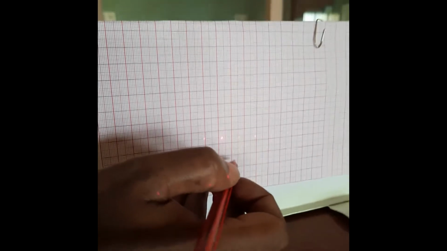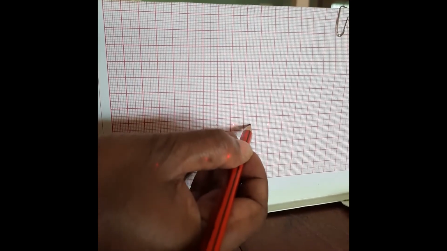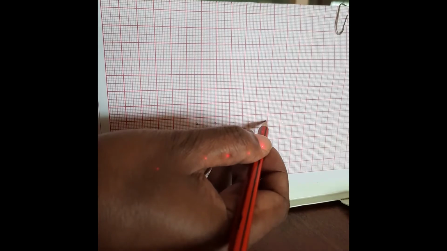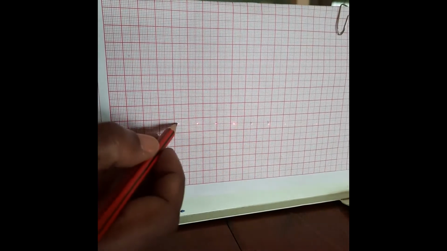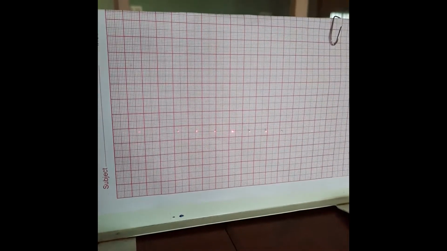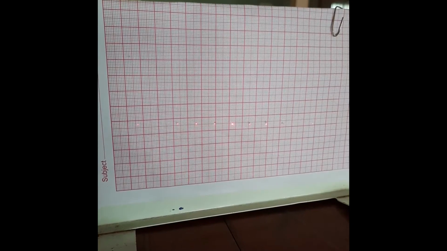Mark the central spot, and then mark the first spot. Similarly, the second spot. Take the impression for all the spots on this graph sheet. Finally, we have to plot the graph as shown in the picture.